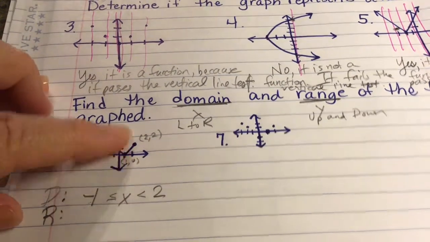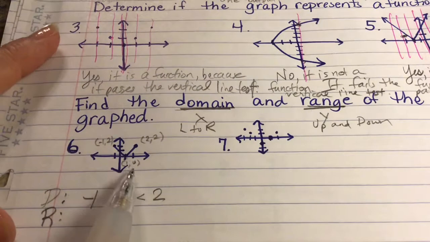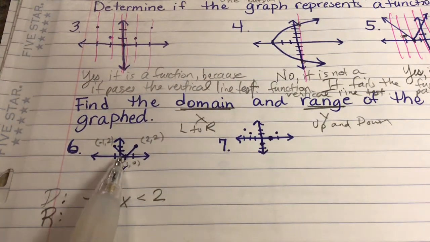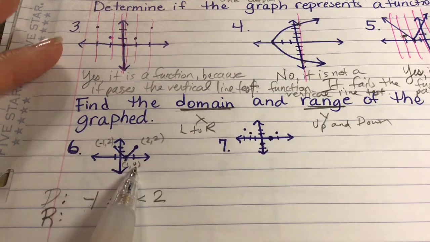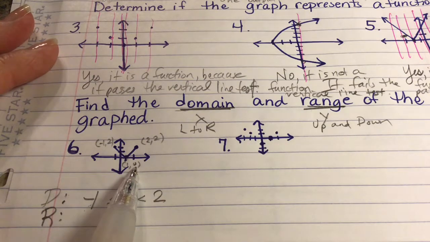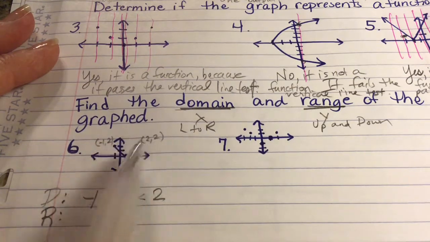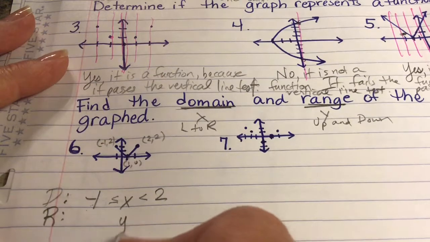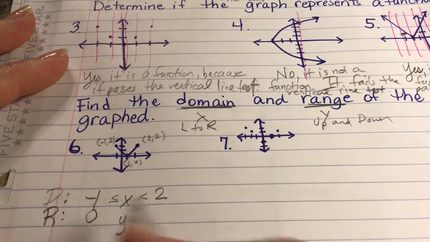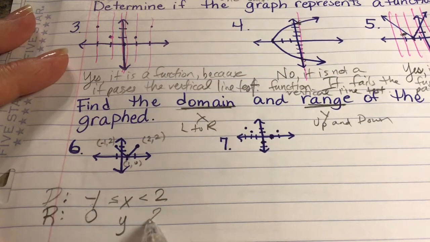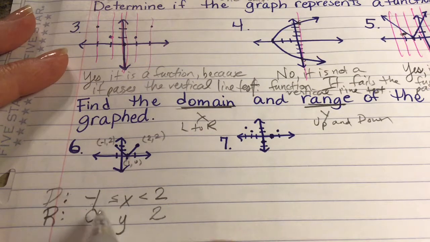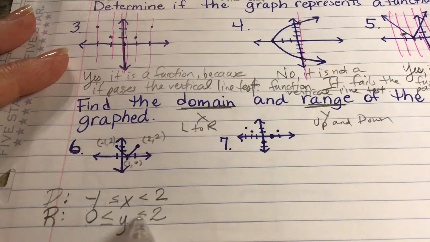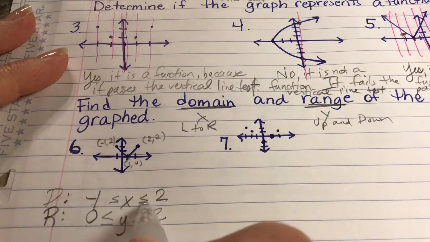How far up and down does it go for the y's? 0 is the lowest y I have here. What's the highest y that I have? 2. So my graph, 0 is the lowest y, 2 is the highest y. So y is greater than or equal to 0. Y is also less than or equal to 2. And this should be an equal to as well.